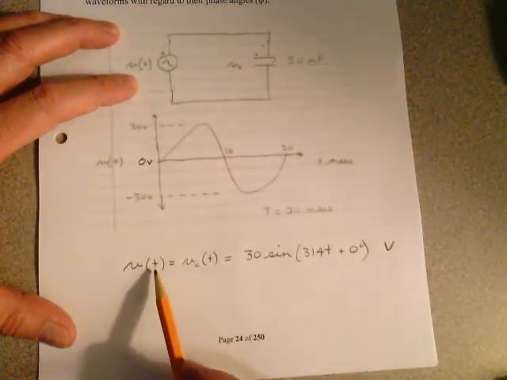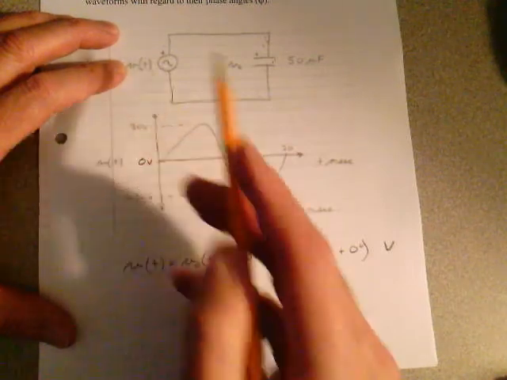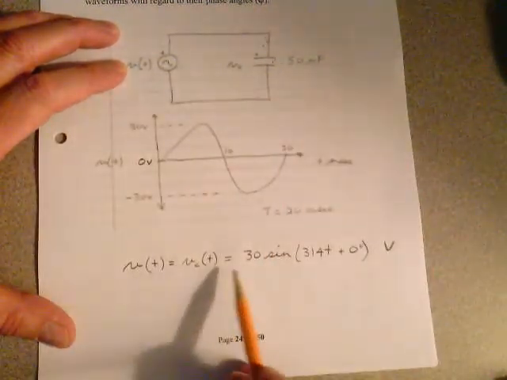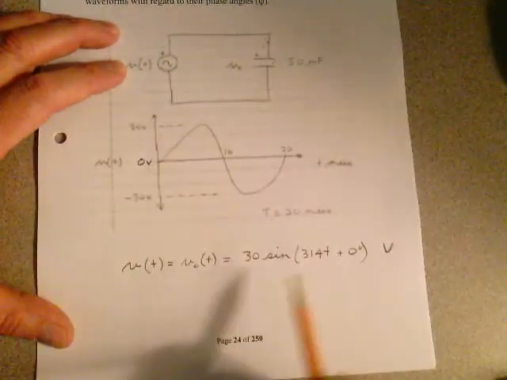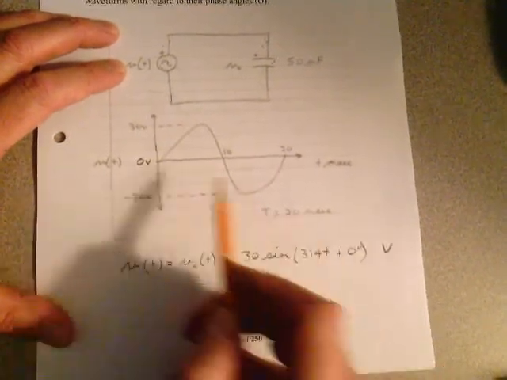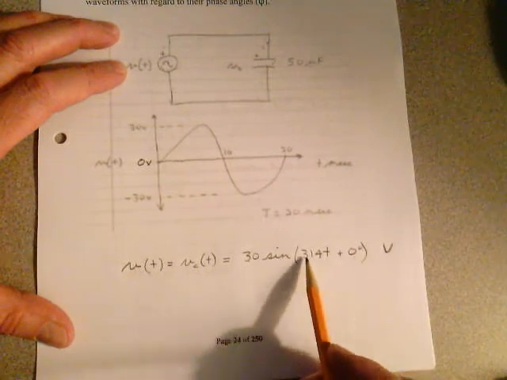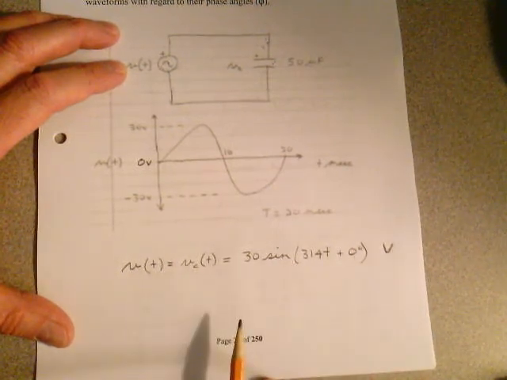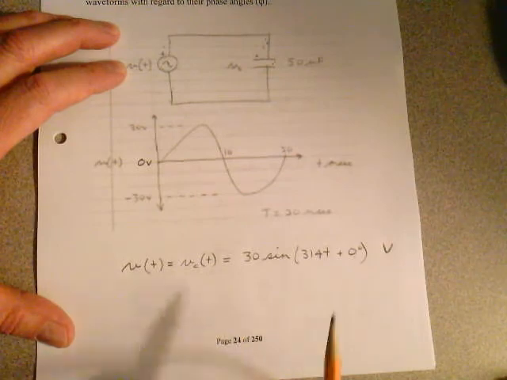So the voltage with respect to t at the source is equal to the voltage across the capacitor, which is 30 times the sine of 314t plus 0 degrees. There's no phase shift. How do I get that 314? It's omega. Omega is equal to 2 pi times f, or 2 pi divided by T. That's how I got that.